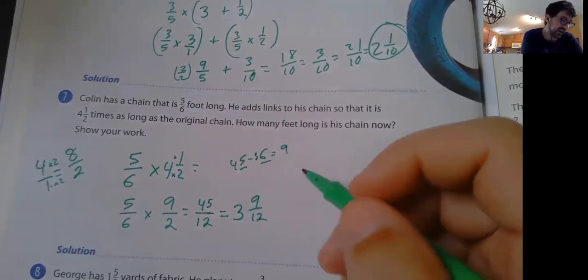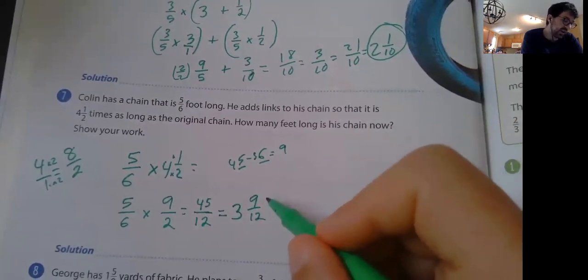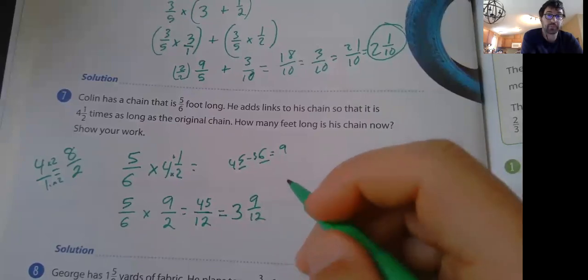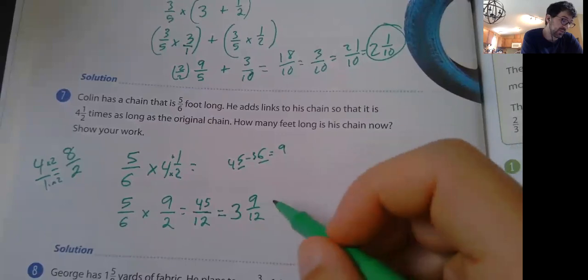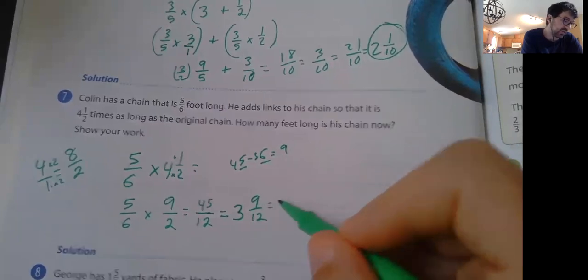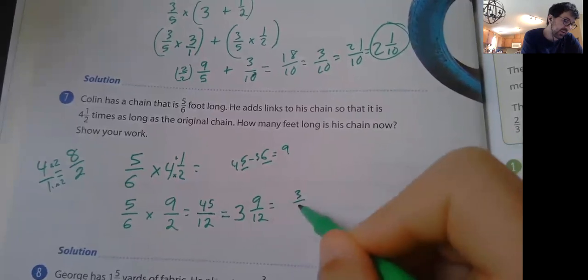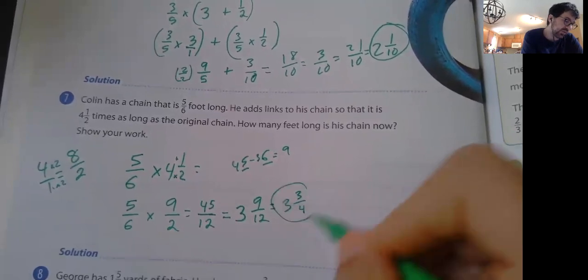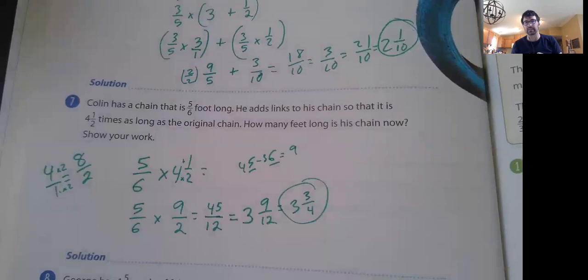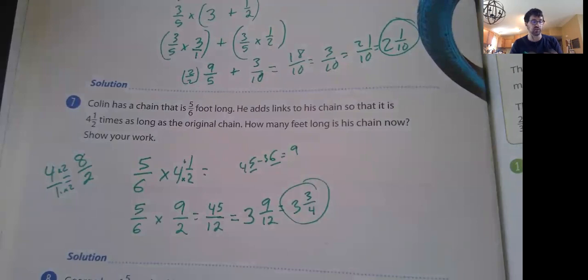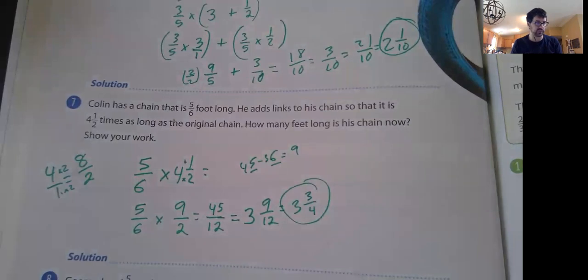We need to simplify. So we can go ahead and divide both the numerator and denominator by what number? Yeah, 3. So this equals, if I divide this by 3, I get 3. If I divide this by 3, I get 4. So 3 3/4. That is the best answer for this problem. So as you can see, we did 2 different strategies to attack this problem. There's a lot of different ways we can look at it, obviously.